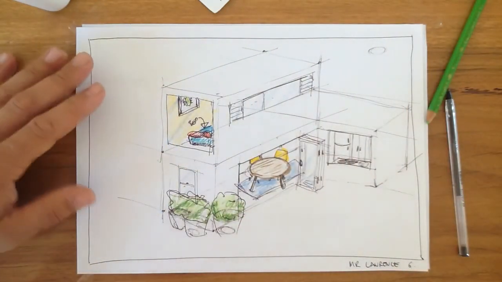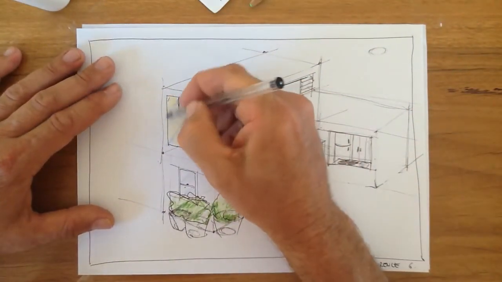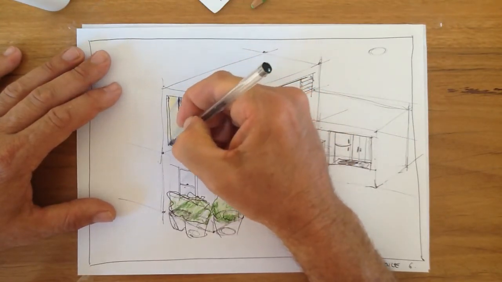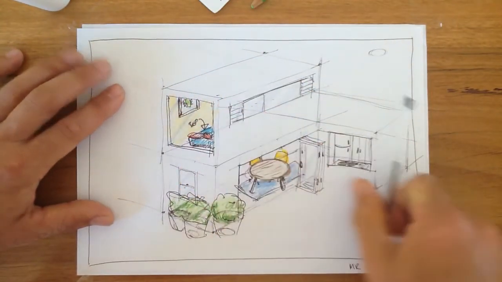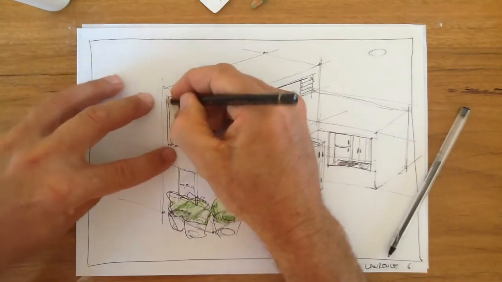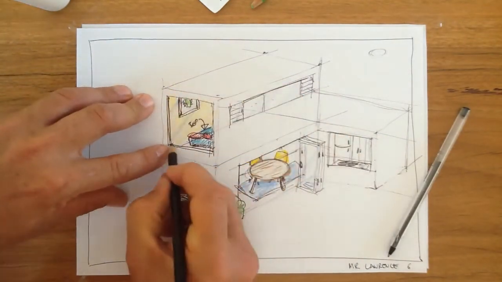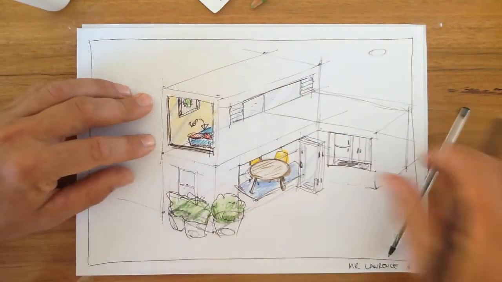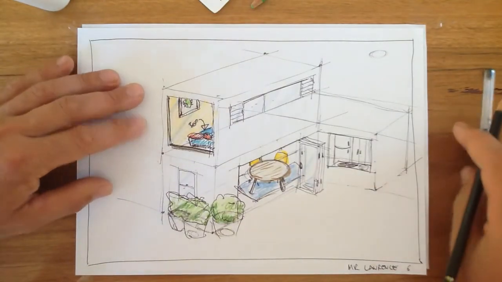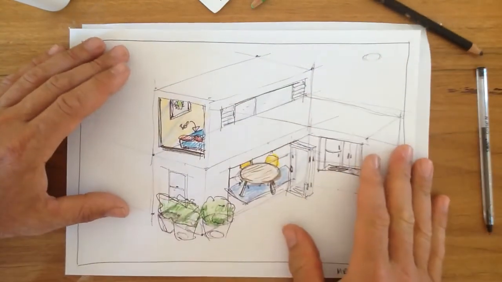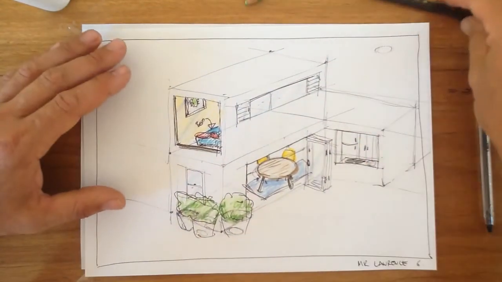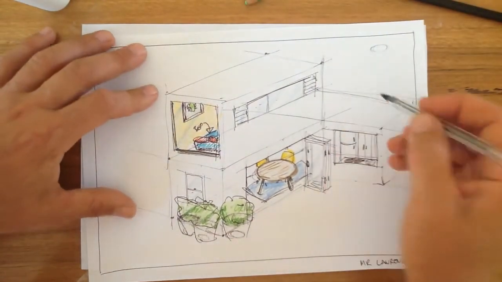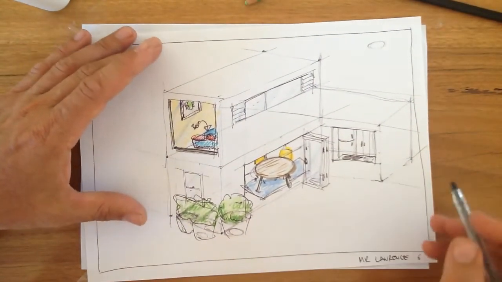Yeah, kind of. No, this wall has no thickness, so let's just give it a little bit of thickness like this and darken that in with some sort of detail. There you go, now it looks like it's got some thickness. Alright, so that's kind of the basics. If you wanted to add anything else before you darken it in, now's the time.